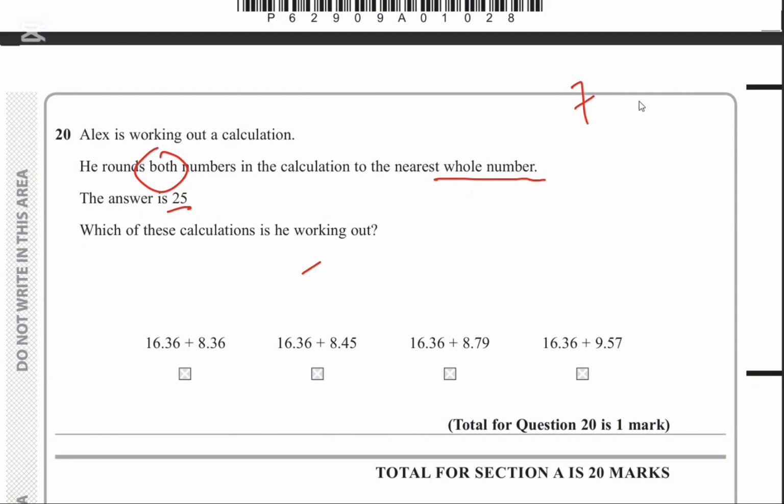So for example, 7 is a whole number, 8 is a whole number, a million is a whole number. So I have to round all of these numbers into whole numbers and add them up and then find out which one gives me 25. So if I round this, I'm going to look at this number and figure out from the digit right after the decimal point. So this is going to be 16, the same thing, because 3 is not more than 5, so we're not going to add anything. Same thing here, 3 is not more than 5, so we're not going to add anything. All right, so it's going to be 16 plus 8, which is 24. That means this is not our answer.